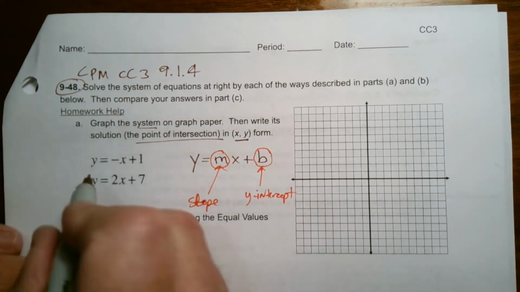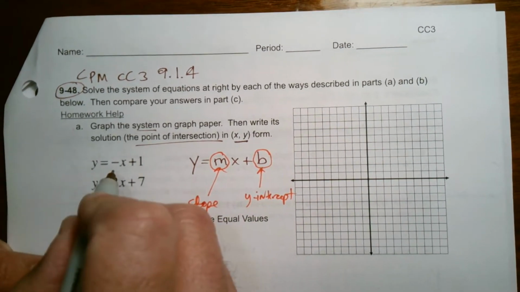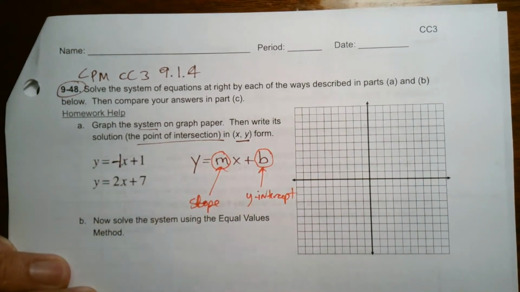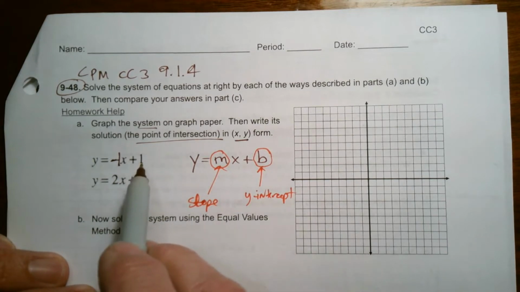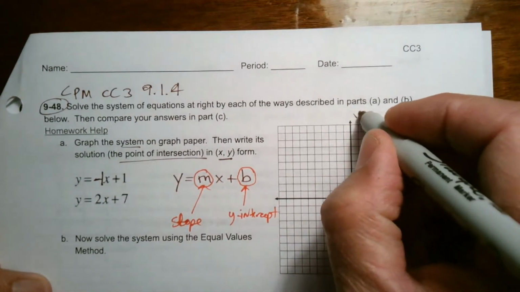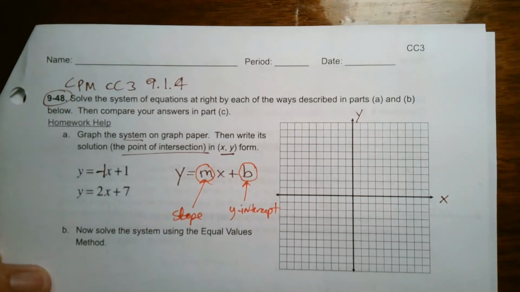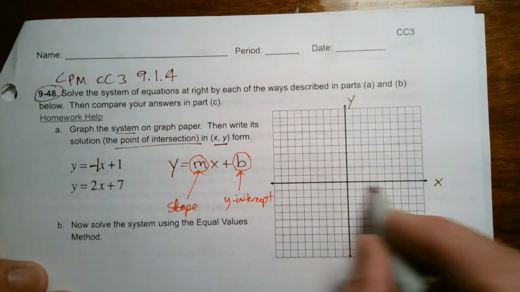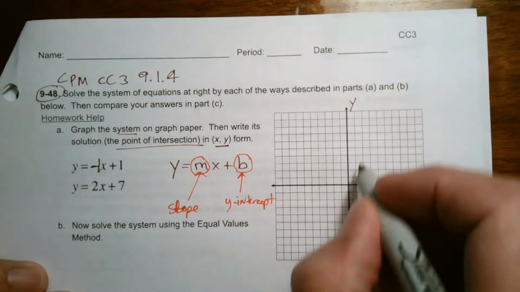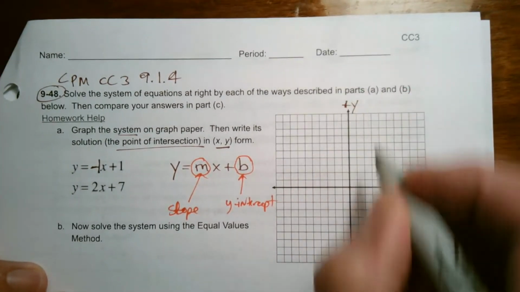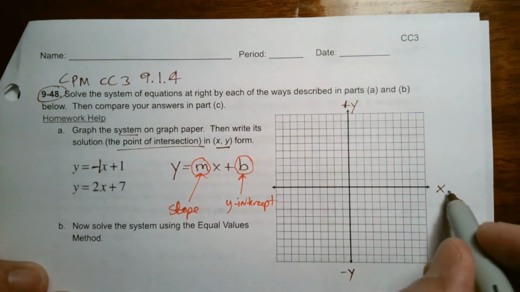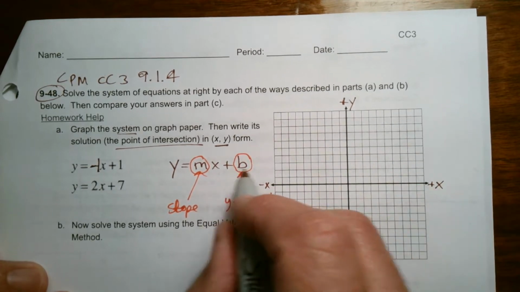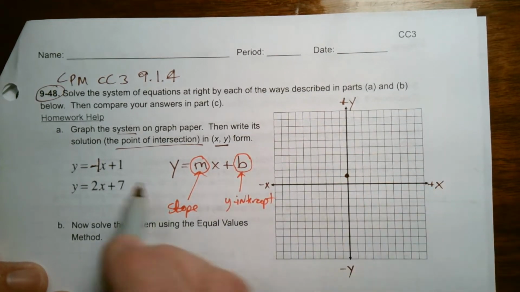So when we look at this equation, let's start with the first one. y equals negative 1x plus 1. So my y-intercept is 1. Remember, on your graph, that's your y-axis, that's your x-axis. Your positives are up, negatives are below. It's two number lines. Positive y's this direction, negative y's this direction. Positive x's this way, negative x's this way. So if we go 1 on the y, it's right there.